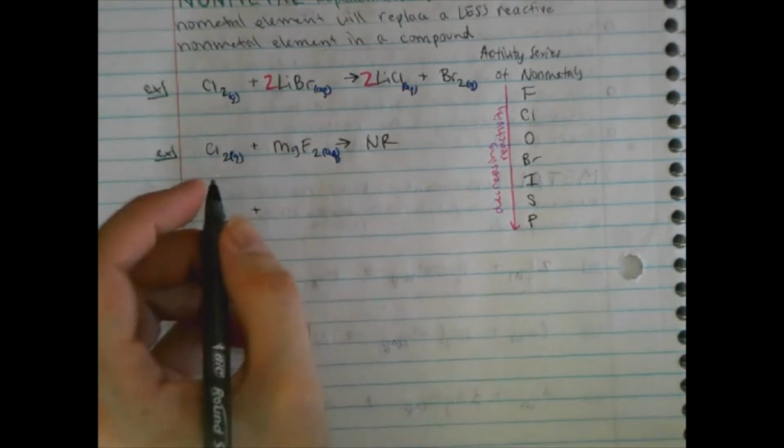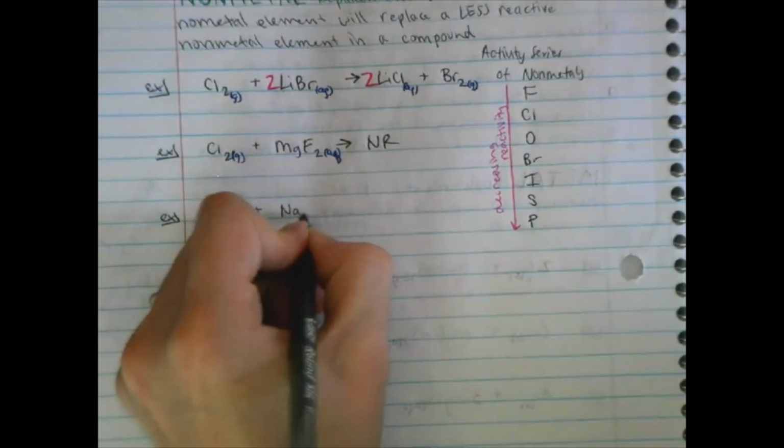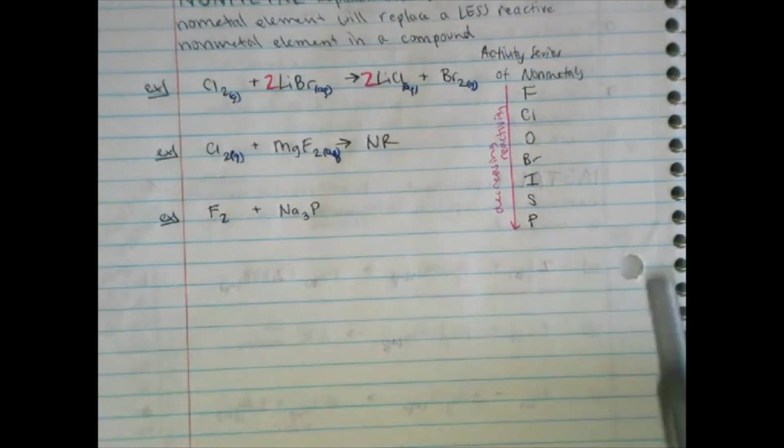Here's fluorine as an element. So when I see this, a little alarm bell should go off. You know a reaction is going to happen. Fluorine can kick out anything. All right, and let's say that it is getting bubbled through a solution of sodium phosphate. So again, diatomics we assume are always gases. Sodium phosphate's going to be aqueous.